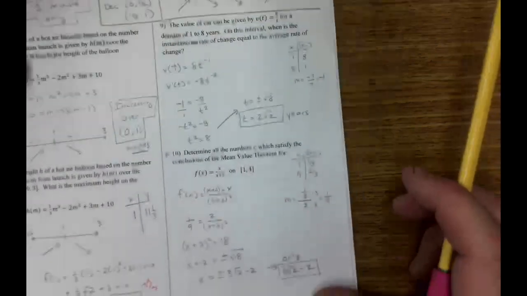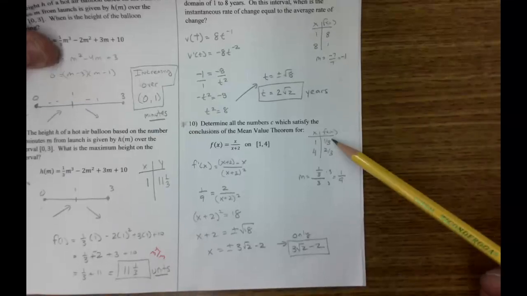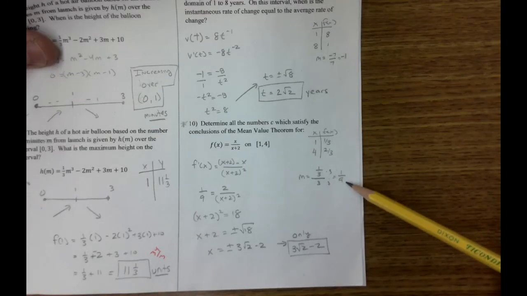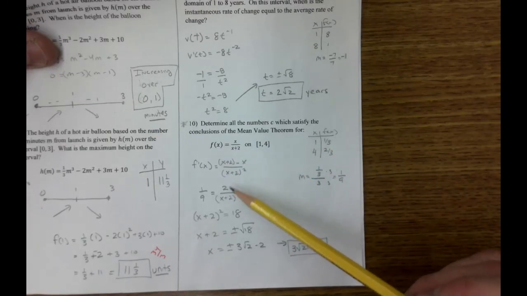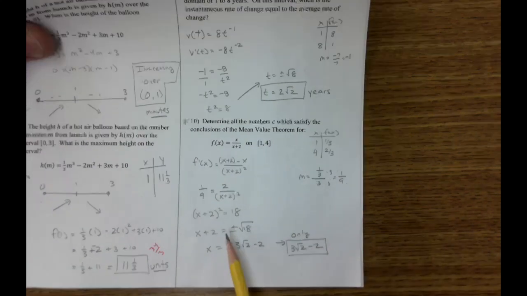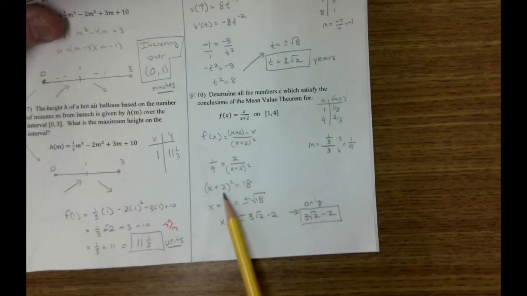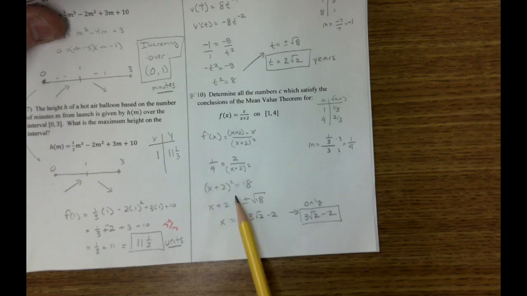And number 10, same thing here. Find the slope, 1/9. Set it equal to the derivative. Solve that. When you get down to here, a lot of times you don't have to FOIL this out. If you can just take the square root, you'll have plus or minus root 18 over there, and then always simplify that down.